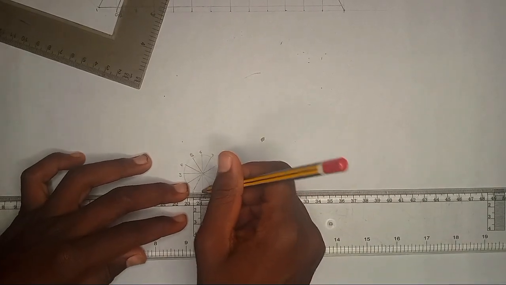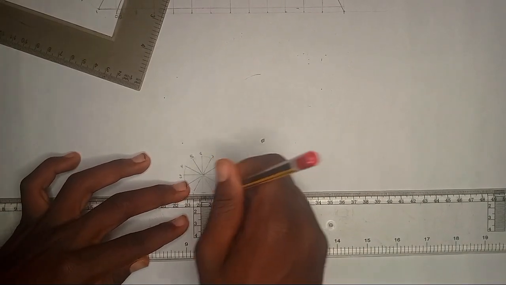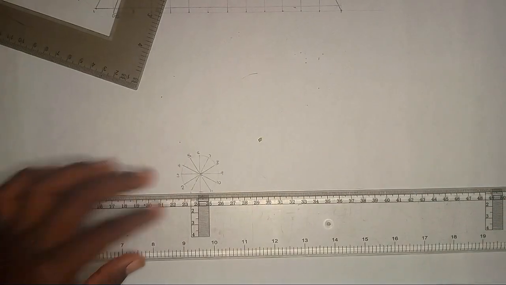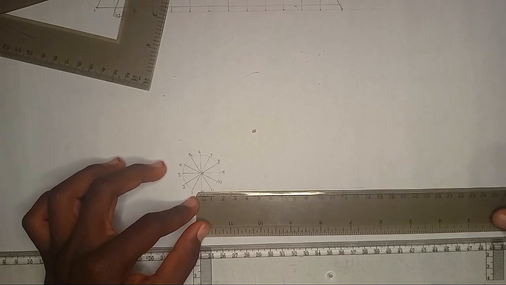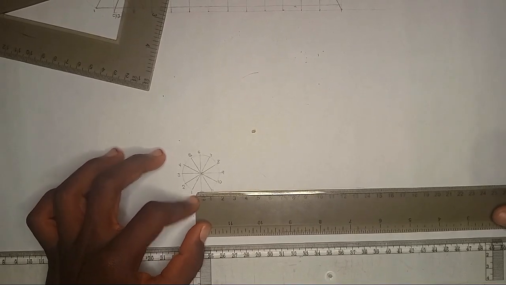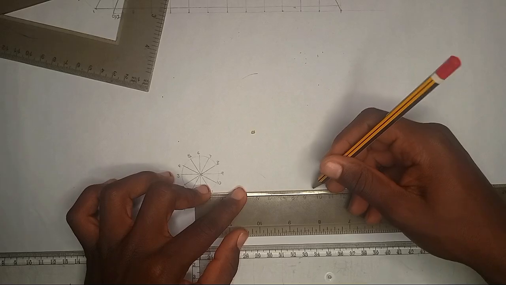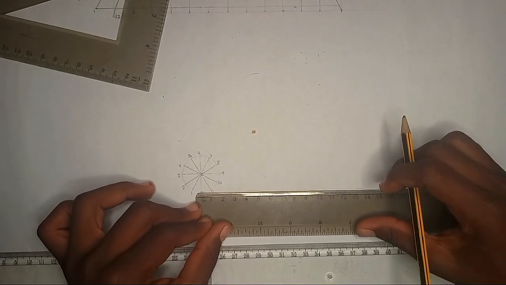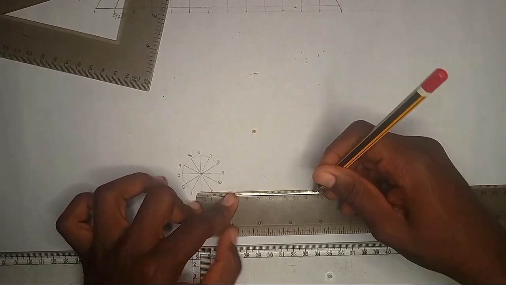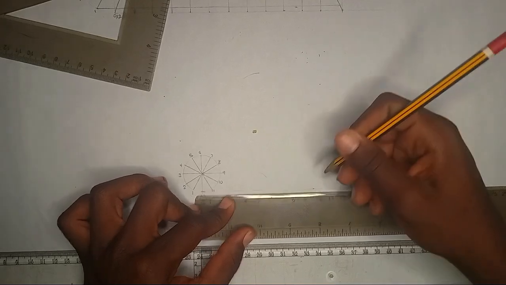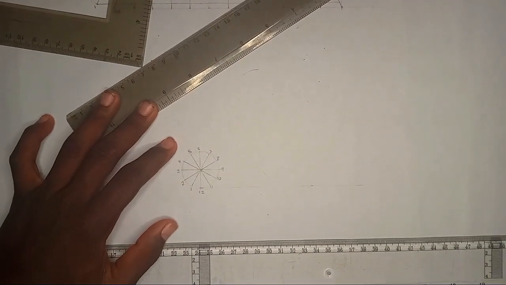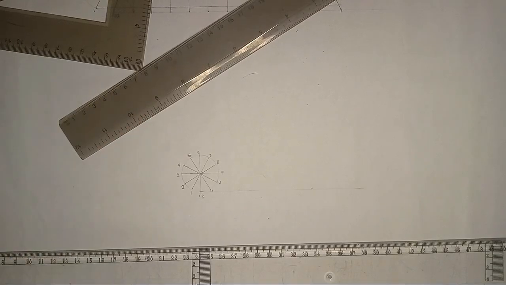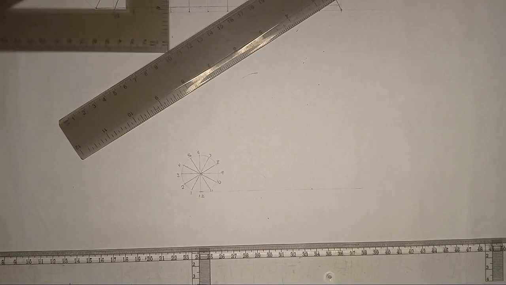First of all, we draw a line with no measurements, and then we take our ruler and mark the line at 94.2, which is 9.4 centimeter. I have 9.4 here. So now our 94.2, we have to divide it into 12 places so that we are able to start.